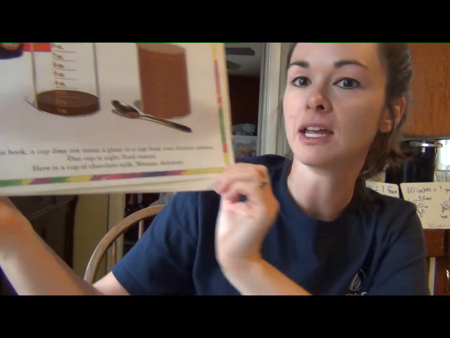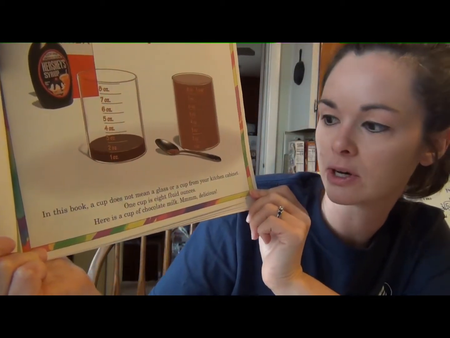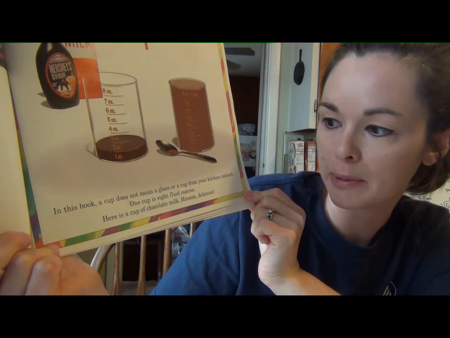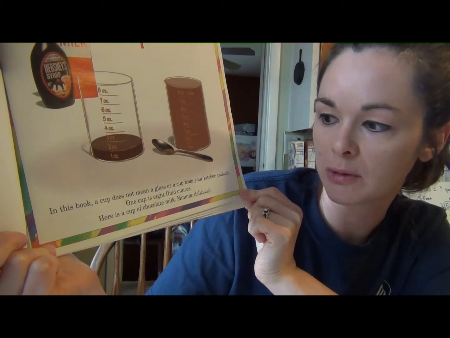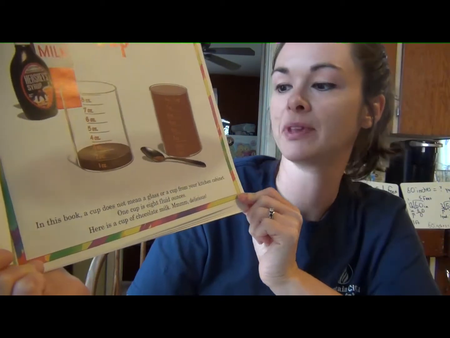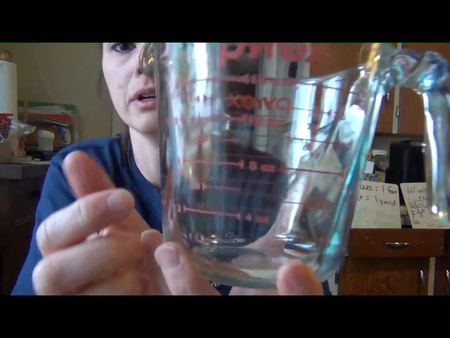In this book, a cup does not mean a glass or a cup from your kitchen cabinet. 1 cup is 8 fluid ounces. Here is a cup of chocolate milk. Mmm, delicious. Okay, so if I wanted to make that, I will use my measuring cup.